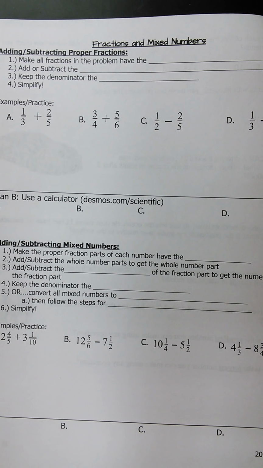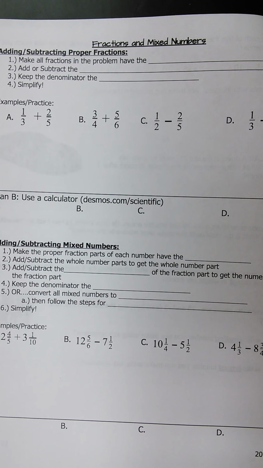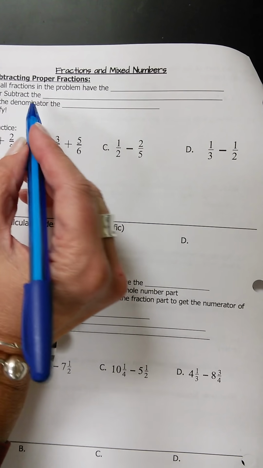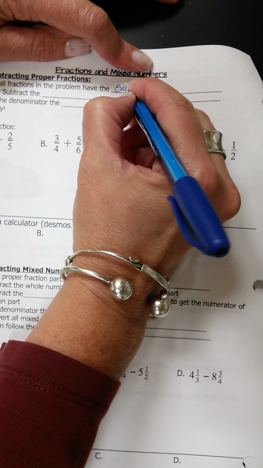All right, so we're going to practice with fractions and mixed numbers. We're going to start out with adding and subtracting proper fractions. Here's a couple of steps that we're going to follow in order to do that correctly. One thing that you want to make sure is that all fractions in the problem have the same denominator.